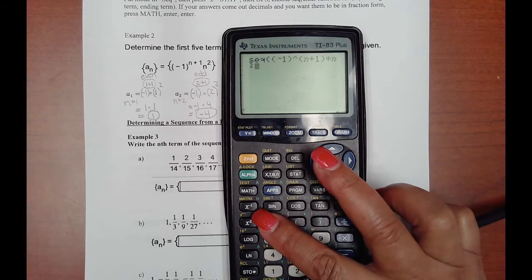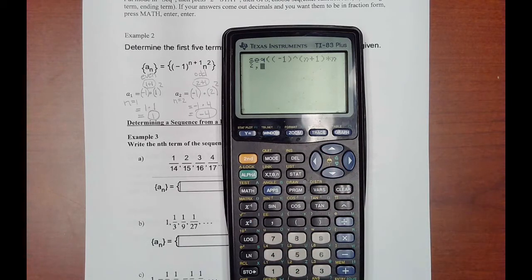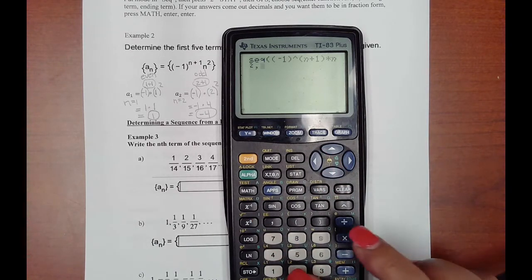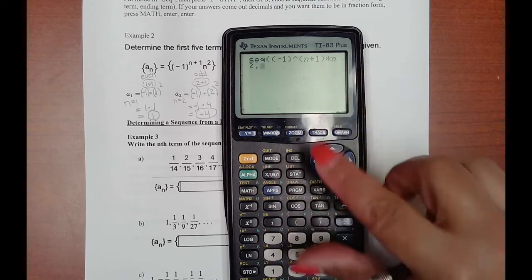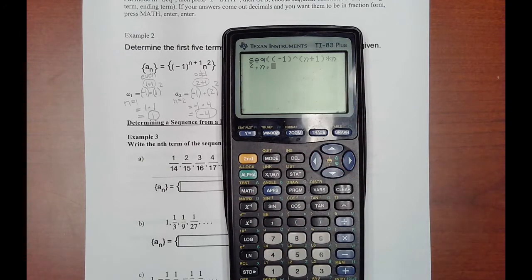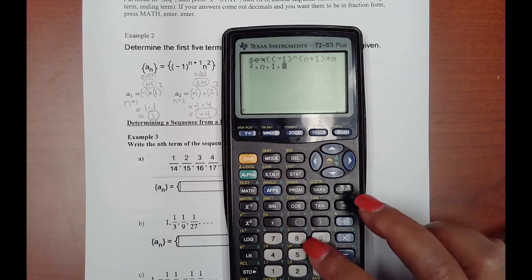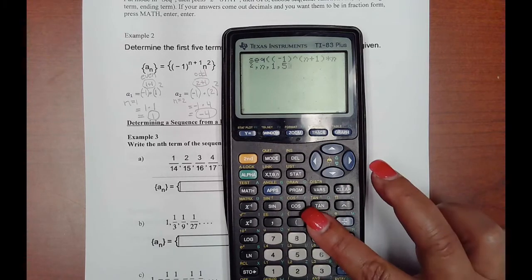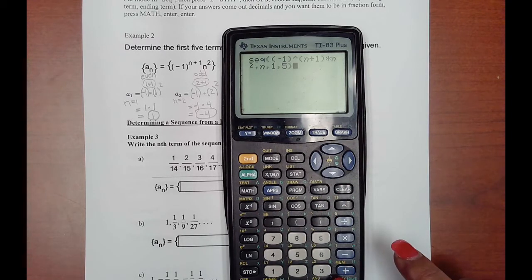As soon as you get done typing in the function rule, then you're going to tell it that the variable being used in this function rule is n. Then you're going to feed in from what term to what term. We're starting with term 1. And we're going all the way to term 5. And then close the parenthesis.